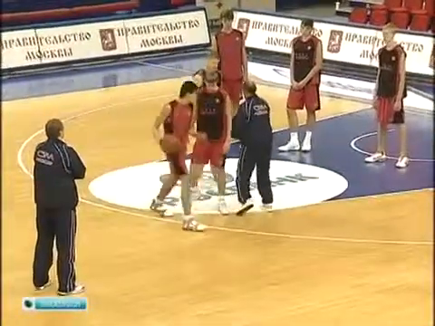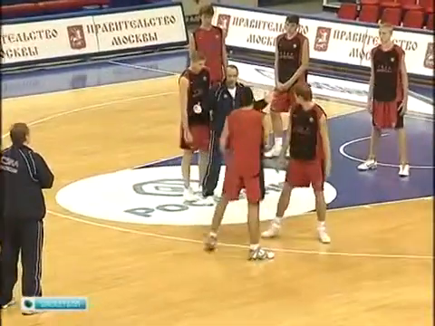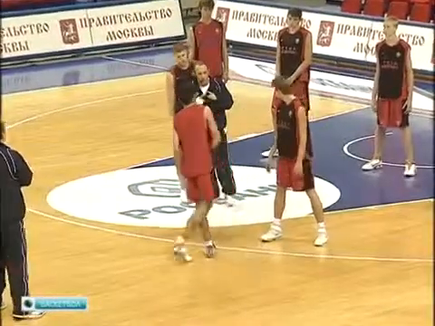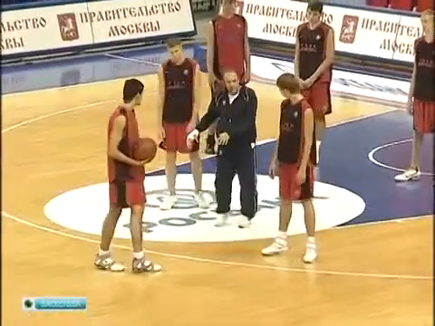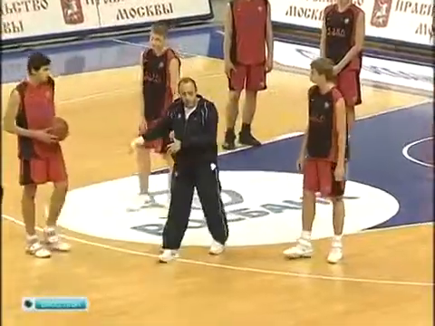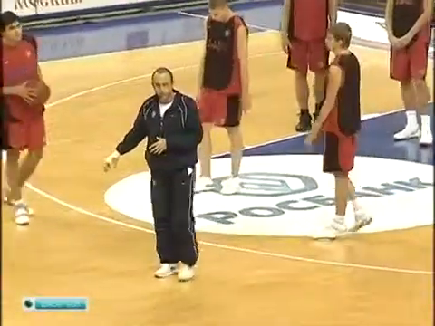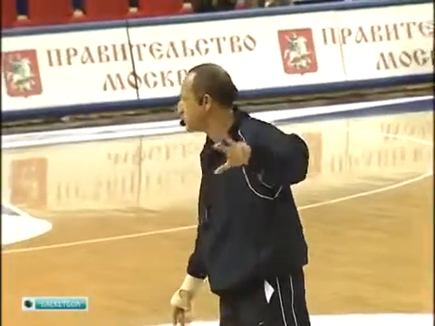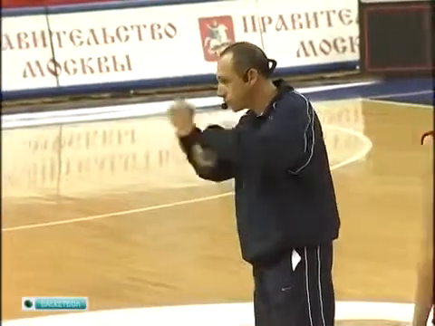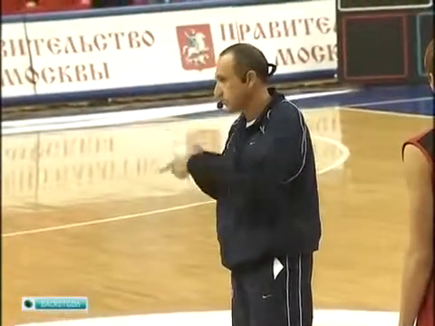if he goes, let him go and put your body on this player. It's like a switching situation. Try to steal the space that you have in the middle. Forget the screen if the screen is well defended. Go to the next thing. Go to the next situation.